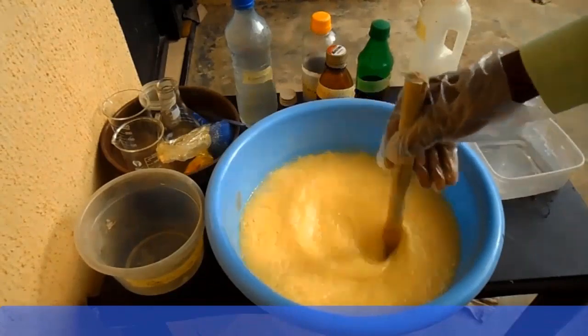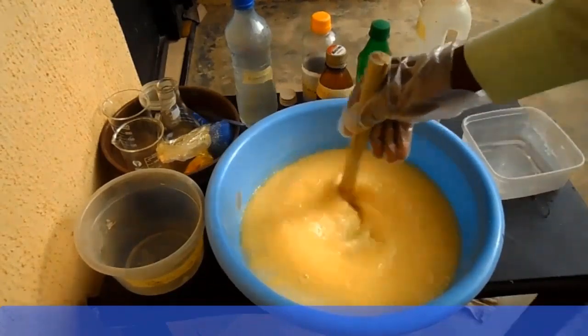Just keep on stirring it. Make sure you stir it properly.